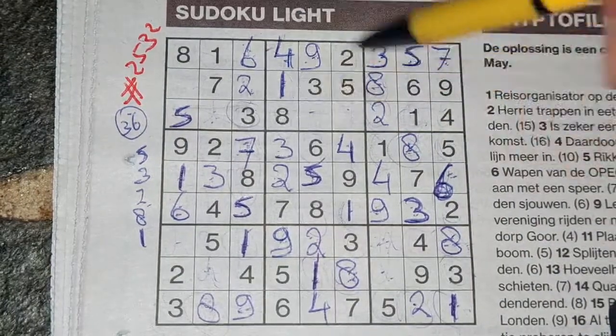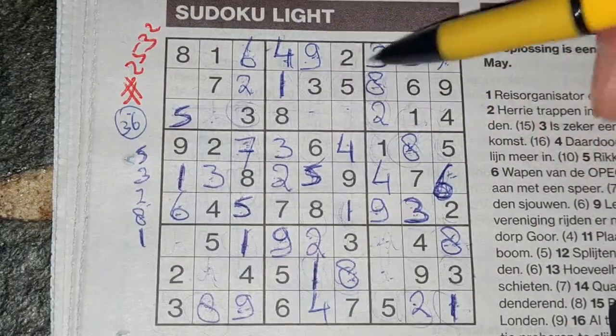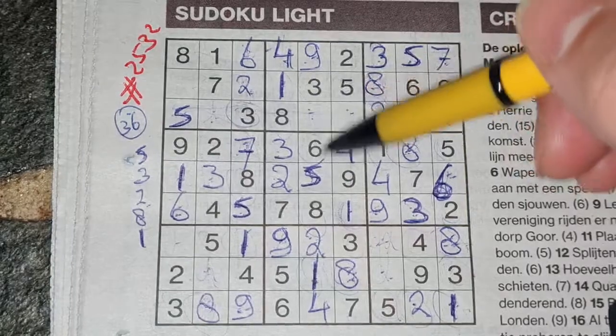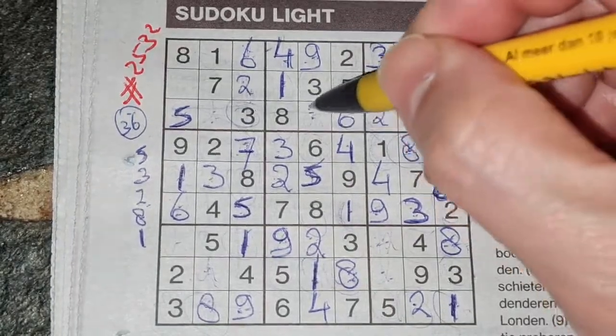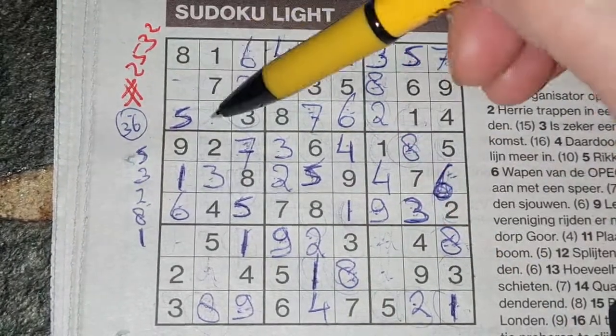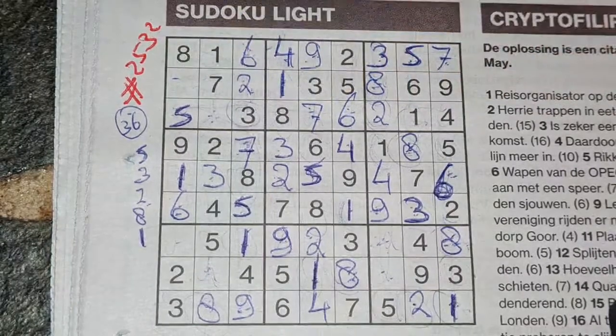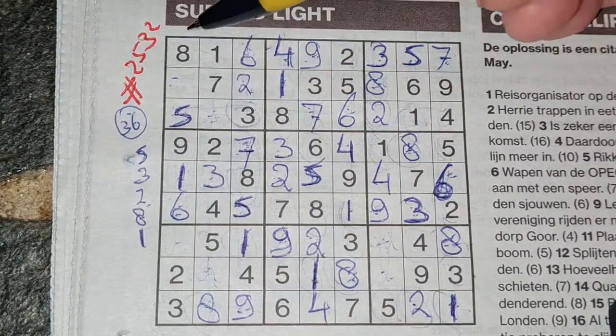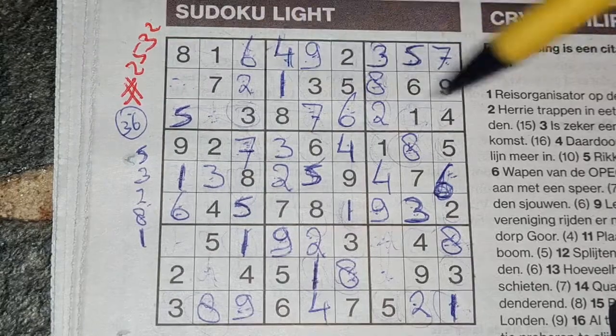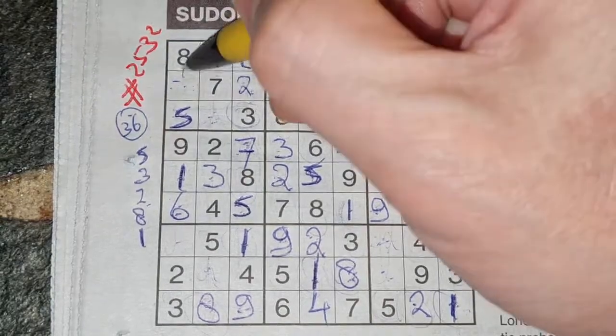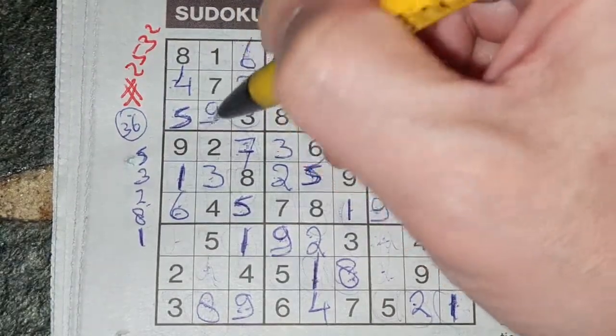2 numbers left in this big square for the numbers 6 and 7. We see here 6, no 6 there. 6 should be here, and a 7 goes there. 2 numbers left in this big square for the numbers 4 and 9, we have a 4 there, no 4 there. 4 should be here, and a 9 goes there.